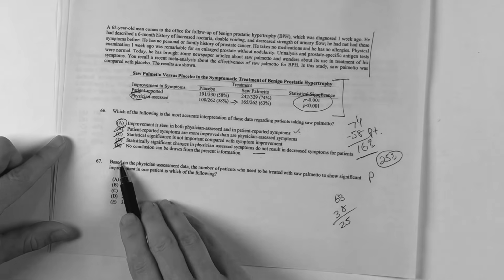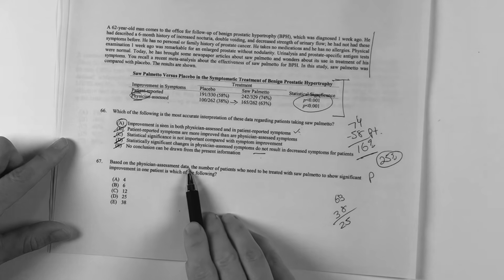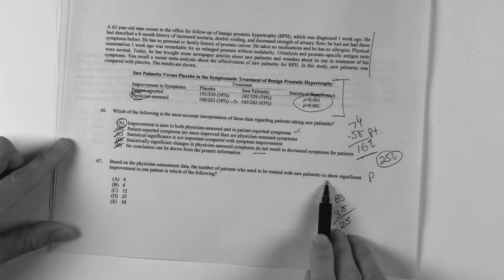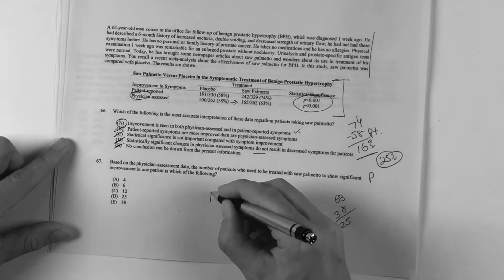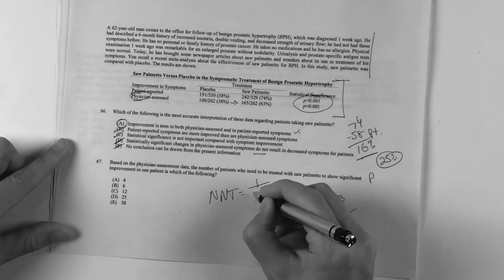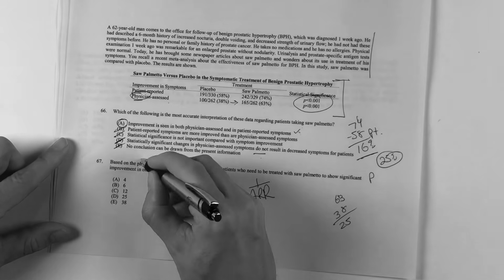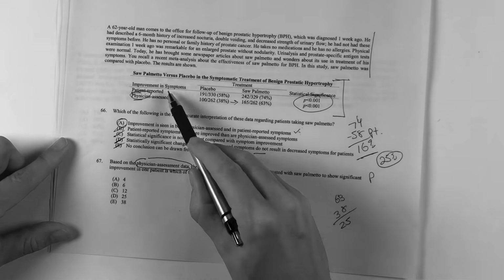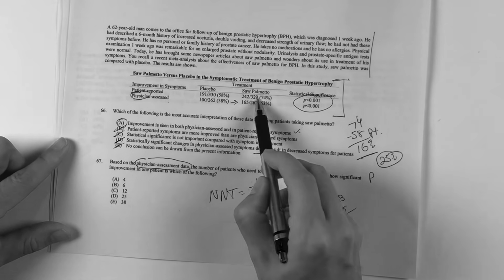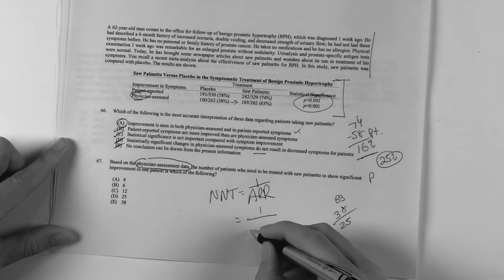This one says, based on the physician assessment data, the number of patients who need to be treated with saw palmetto to show significant improvement in one patient is which of the following? Well, they're asking number needed to treat, 1 over the absolute risk reduction. But be careful, because it says physician assessment data, and of course that's going to be the second one, right? They want you to jump all over that first one, but it's the difference between treatment and no treatment.